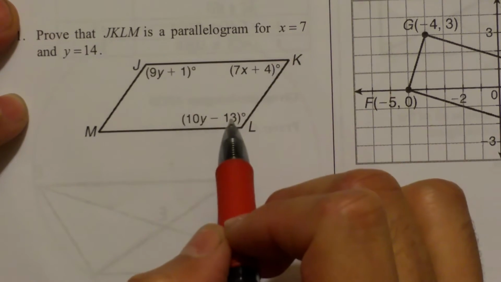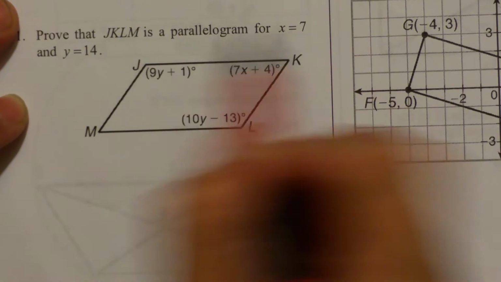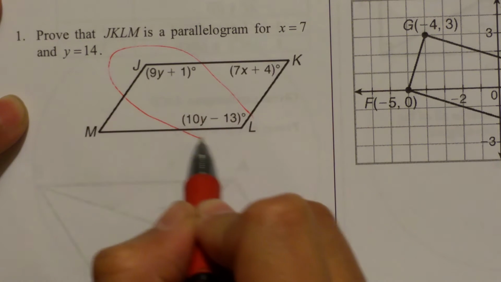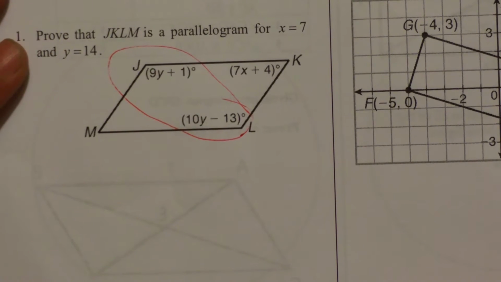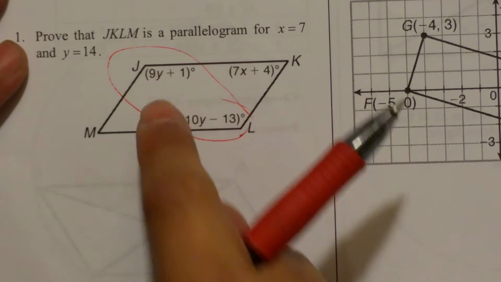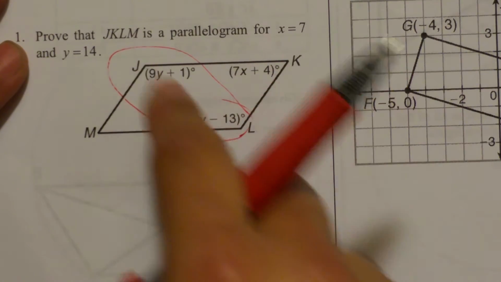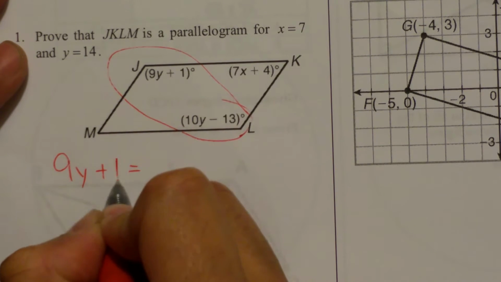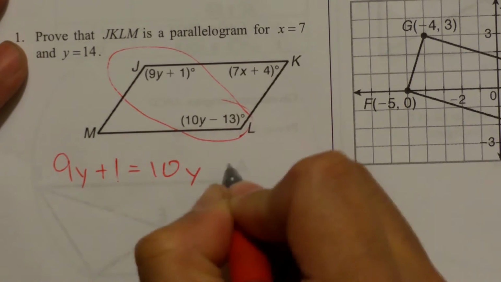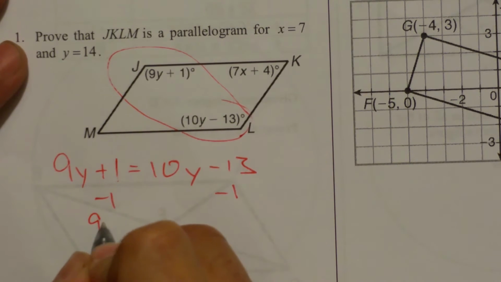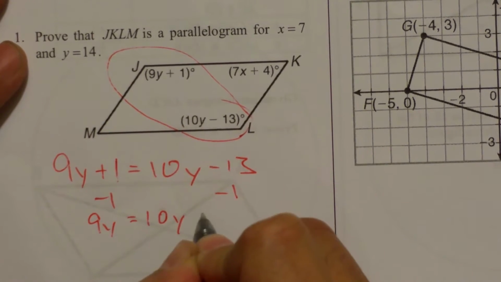If it's going to be a parallelogram, we're going to make sure that these actually come out to what the answer is. So in a parallelogram, we know that these two right here are going to be equal to each other. So that's one of the properties of being a parallelogram: opposite angles are congruent. So these two together, since I have y's and y's, and this is x, I only could do the y's together. So it's going to be 9y plus 1 equals 10y minus 13, minus 1 on both sides. So it's 9y equals 10y minus 14.